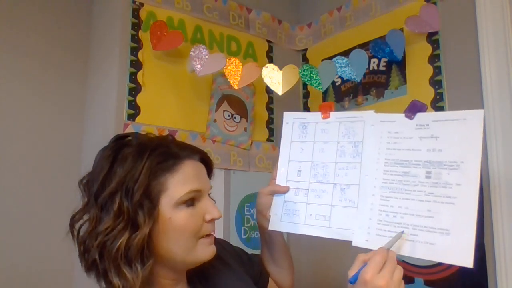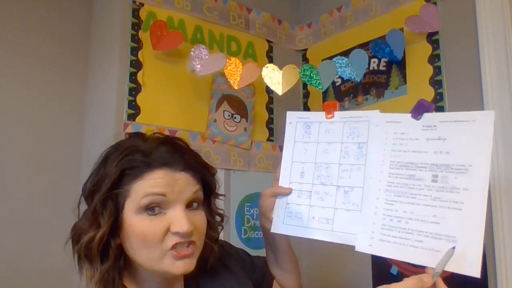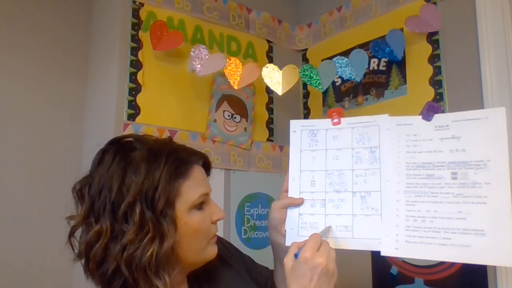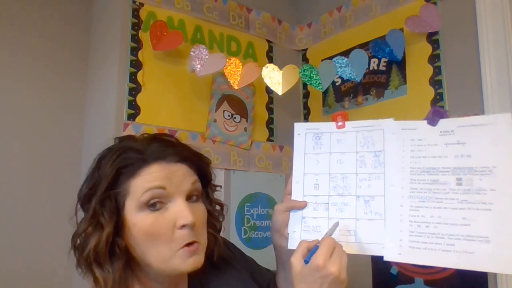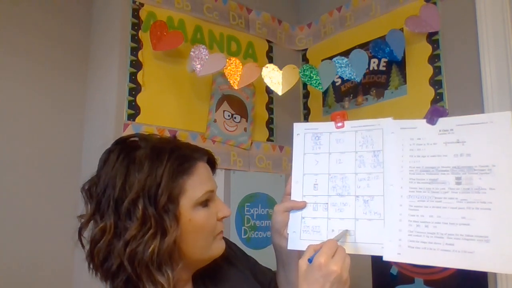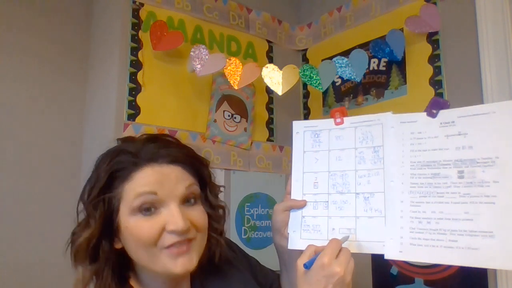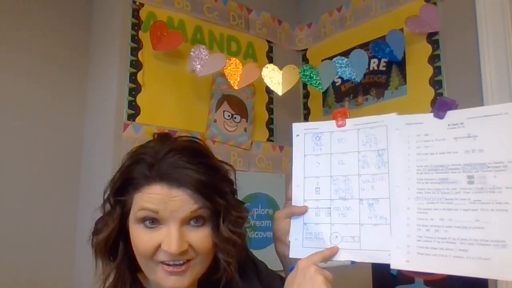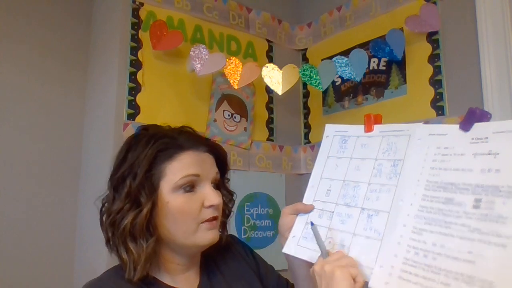All right, 2 more. Circle the shape that shows 1/6 shaded. Well, I know that means it has 6 parts. Let's look at the first shape. 1, 2, 3, 4, 5, 6. 1 is shaded. 1, 2, 3, 4, 5, 6, 7, 8. No, that's 1/8. So it's going to be the hexagon. 1/6 is also a unit fraction. Remember, unit fractions have a 1 in the numerator.